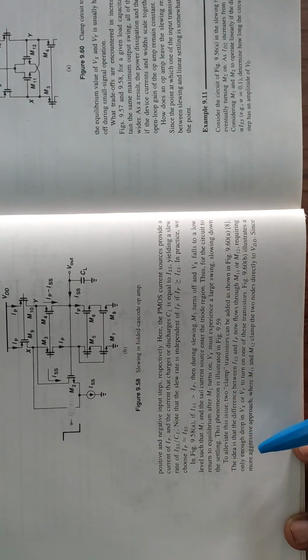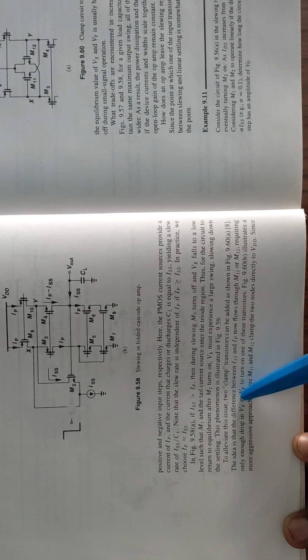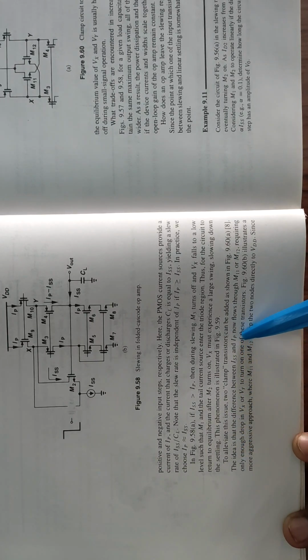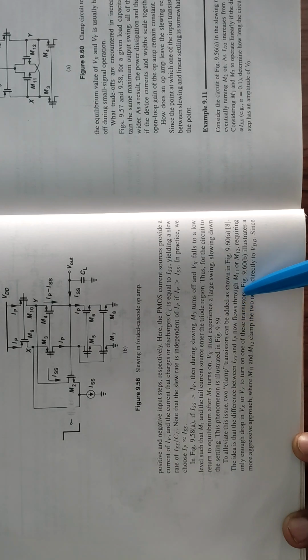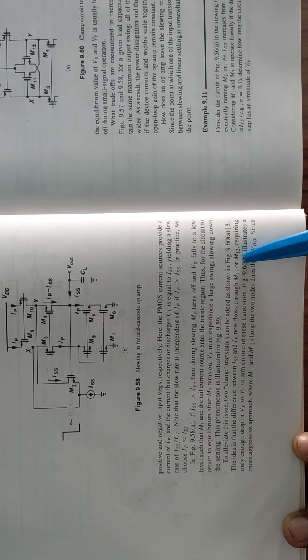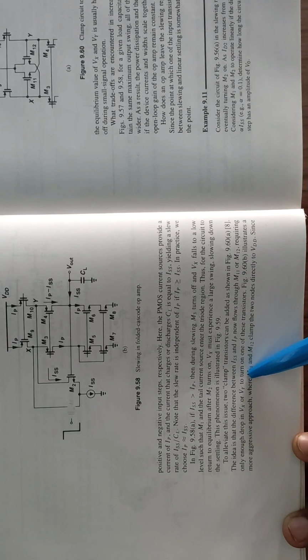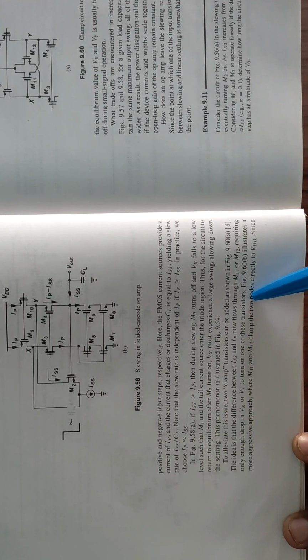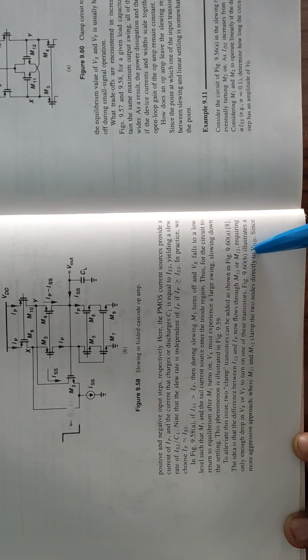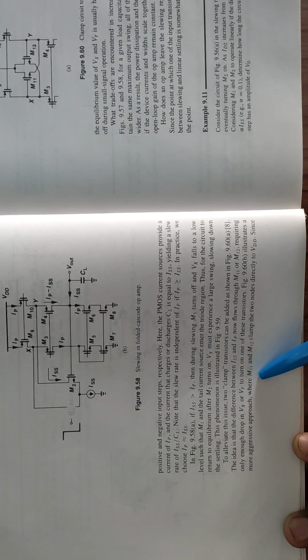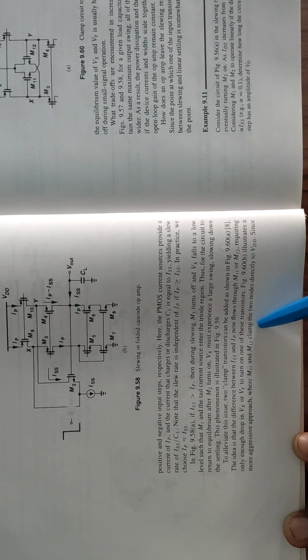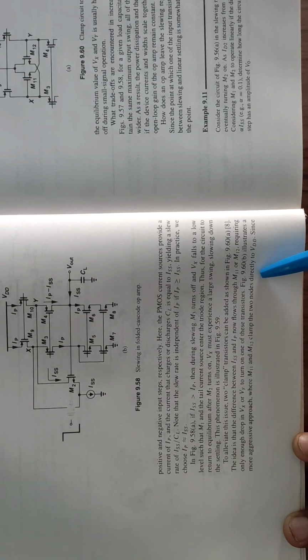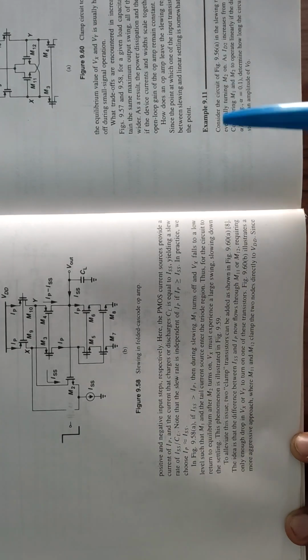To alleviate this issue, two clamp transistors can be added as shown in figure A. The idea is that the difference between ISS and IP now flows through M11 and M2, requiring only enough drop in Vx and Vy to turn on one of these transistors. Figure B illustrates a more aggressive approach where M11 and M12 clamp the two nodes directly to VDD.